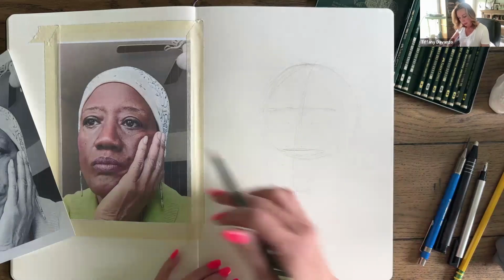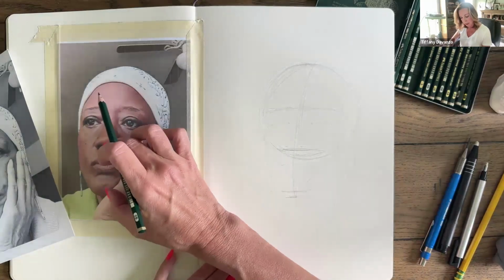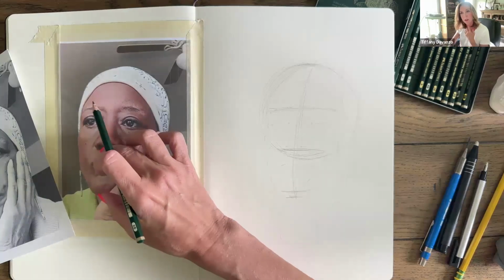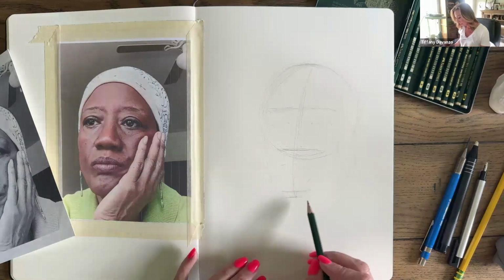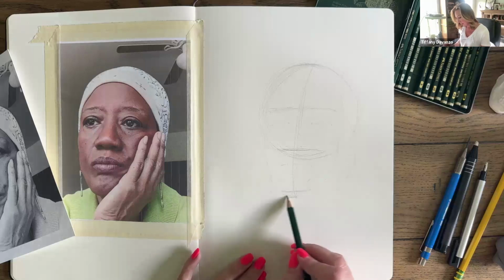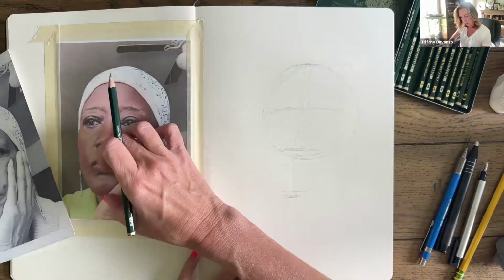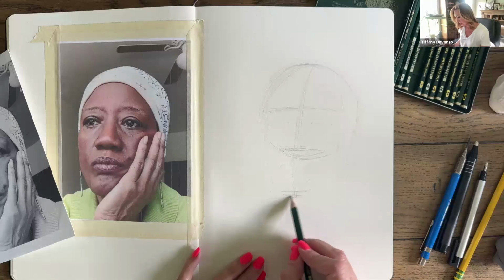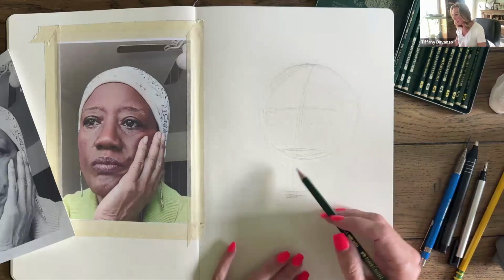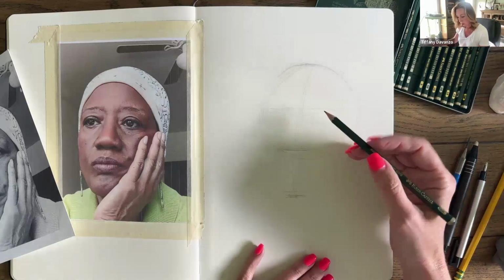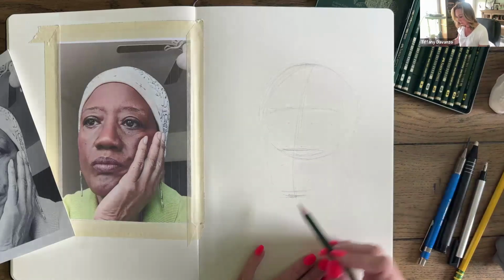Okay. And you might look, to me, the distance from the bottom of her nose to the chin looks a little bit longer. And that's because her chin is tilted up a little bit. So I'm going to just go ahead and figure that it's a little bit farther down. And those are just the individual differences we make depending on who we're drawing and the things that we observe.